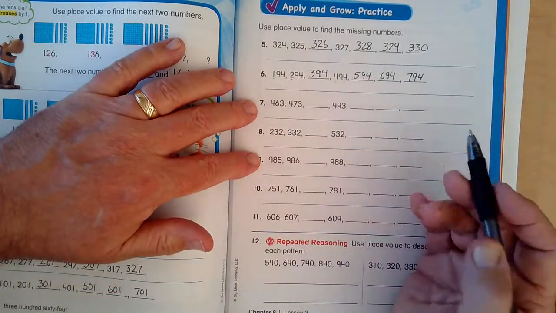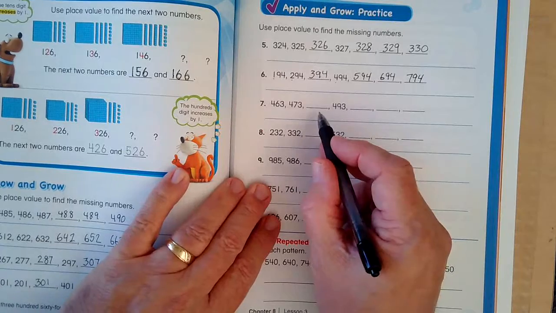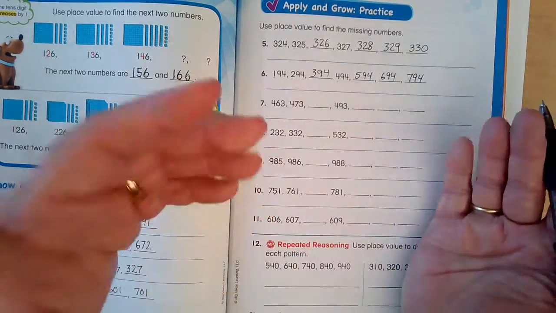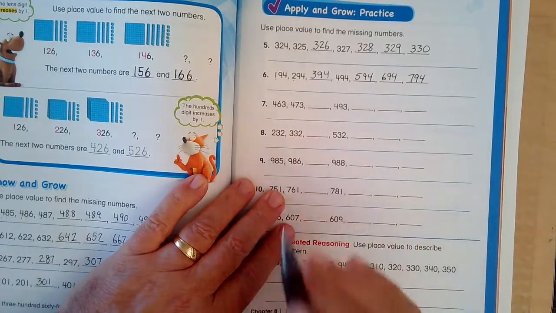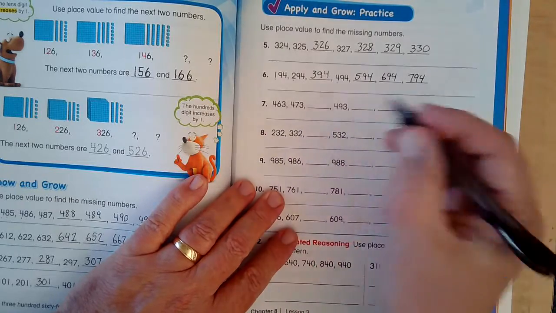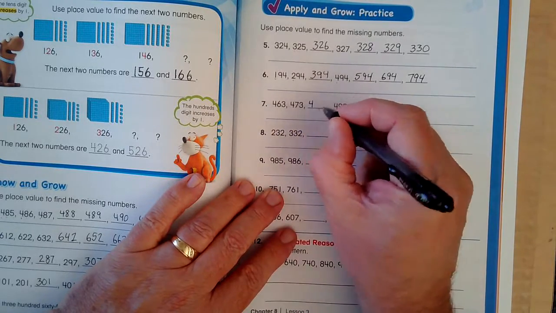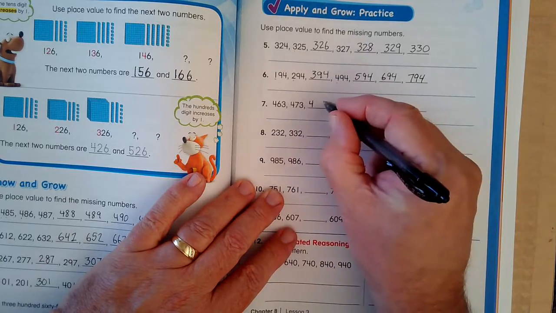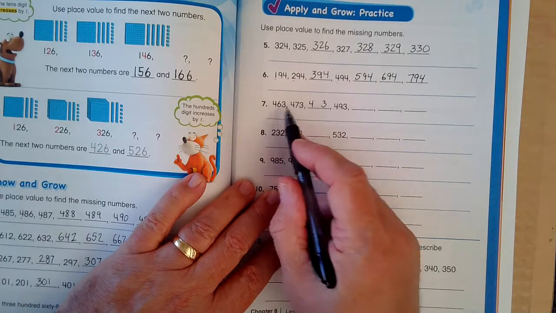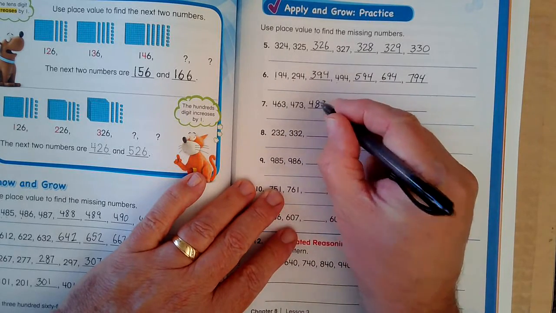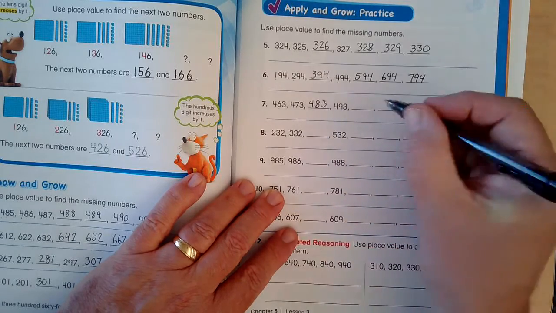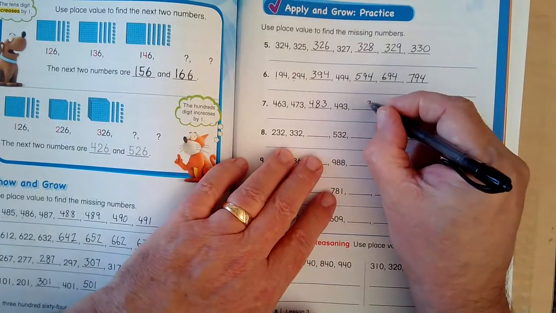463, 473, 493. What number is missing? Well, the only place value that has changed is the tens column. Okay? So my 4 stays the same. My 400, my 3 stays the same. The only number that's changed is the tens. 6, 7, 8. 483, 493. Now, my ones are going to stay the same.